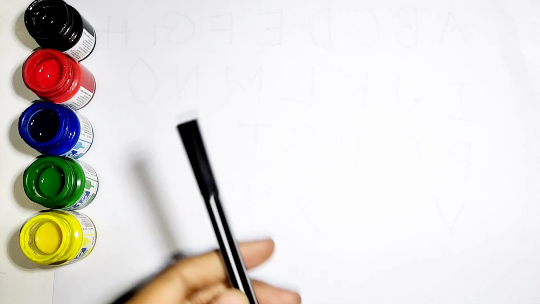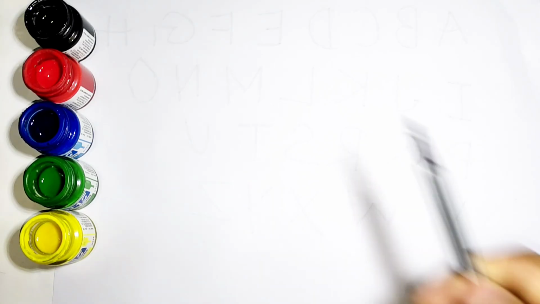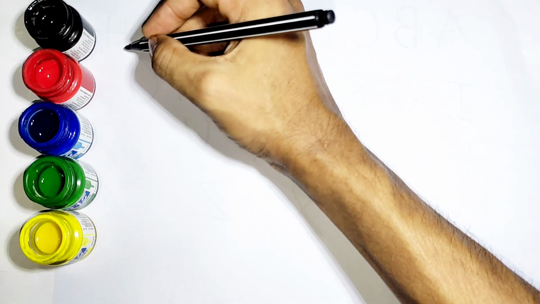Today we draw capital letter alphabets. Kids, first we use the color of black and now we draw the alphabet of A.